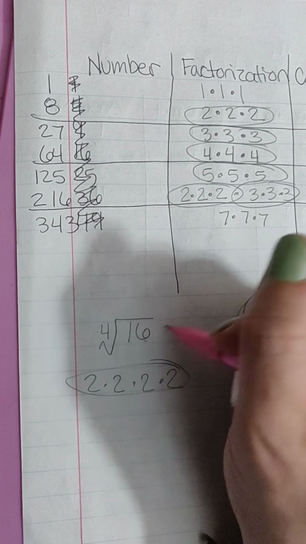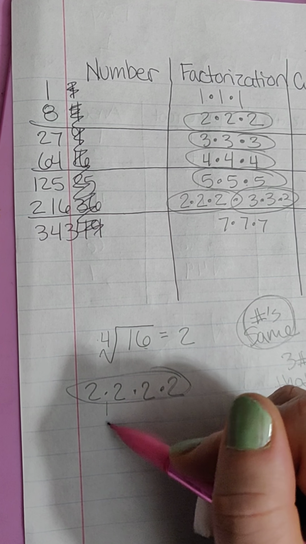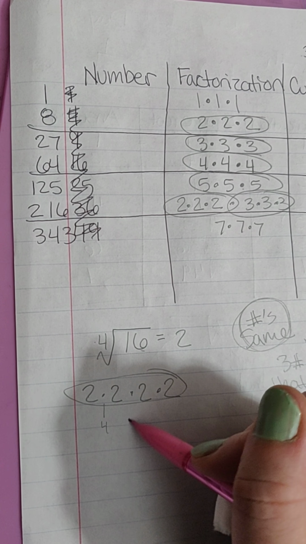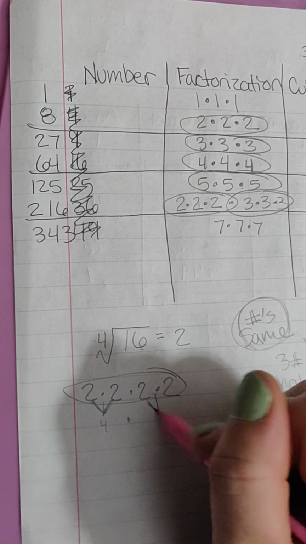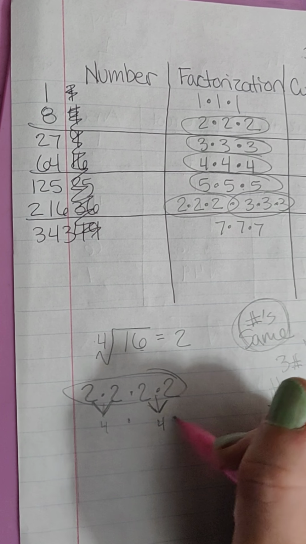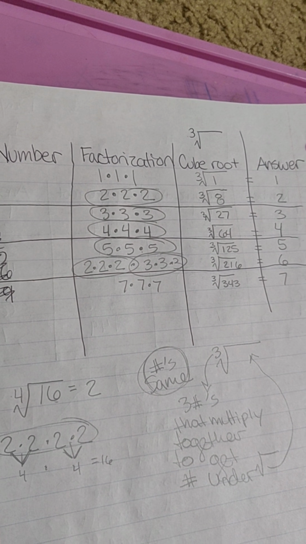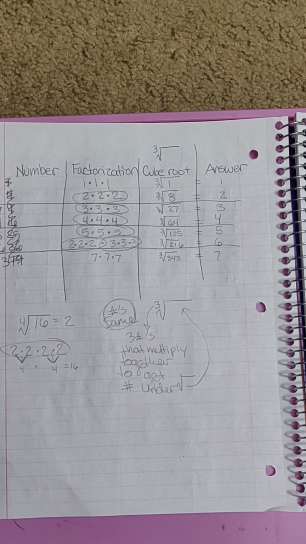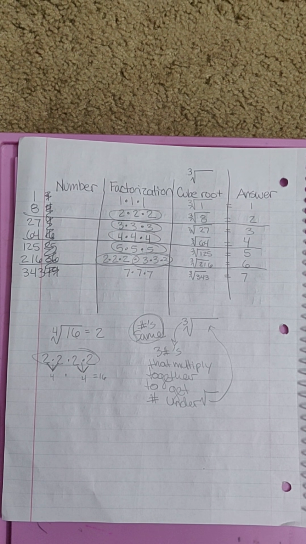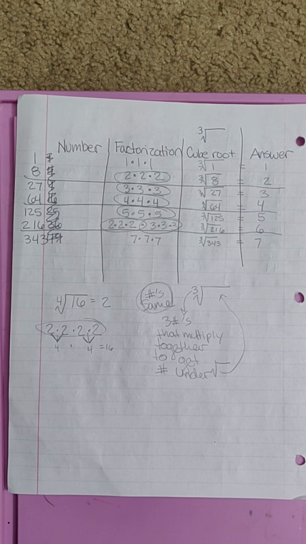The 4th root of 16 is 2, because 2 times 2 gives me 4, and 4 times 4 gives me 16. All right. Whew, Math 101. All right, so hopefully cubed root and squared root are making a little bit more sense now that you can see the difference between the two.